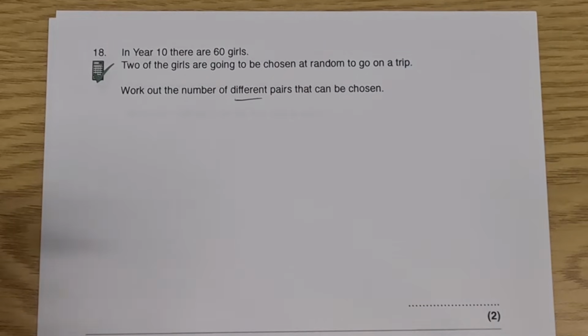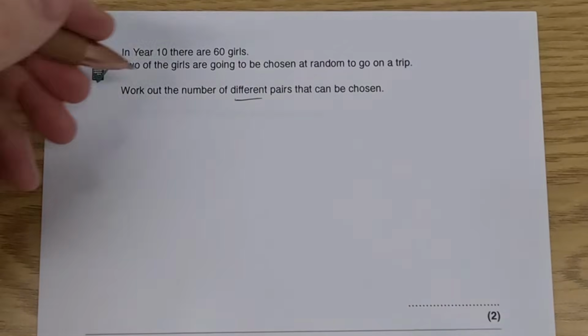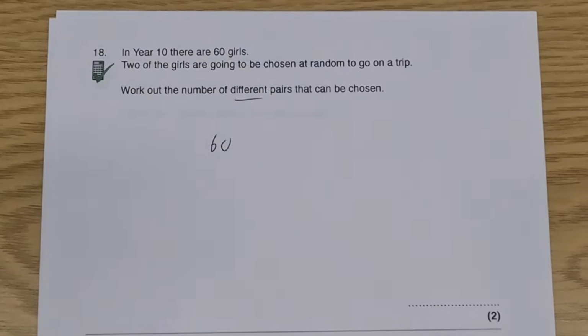So for instance, if you've got Alice and Beth, then you get Beth and Alice. That's not a different pair. Alice and Beth and Beth and Alice, they're the same pair of students. So that's just something to keep in mind with this question. Okay, so the 60 girls altogether, whenever one of them is chosen at random, there'll be any one of the 60 to pick, so there's going to be 60 for the first option.